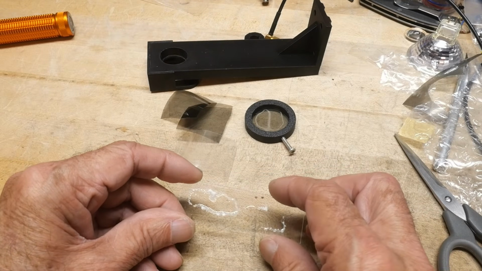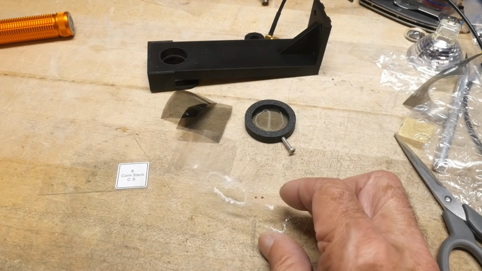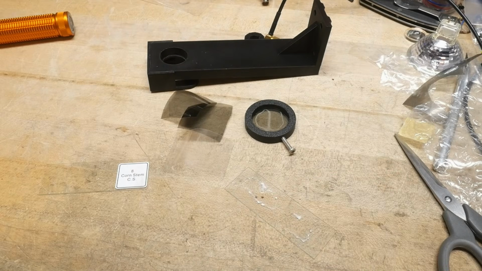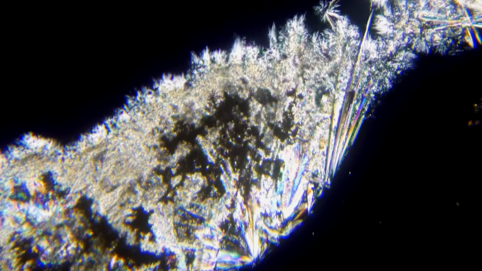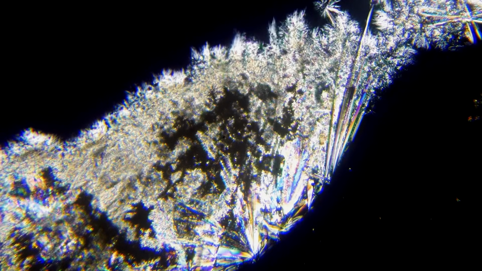So yeah, let's go take a look. So this is the stevia. You can see that having cross polarizers, the background is black until the object uncrosses the polarization. You can see the pretty crystals here that the stevia has.